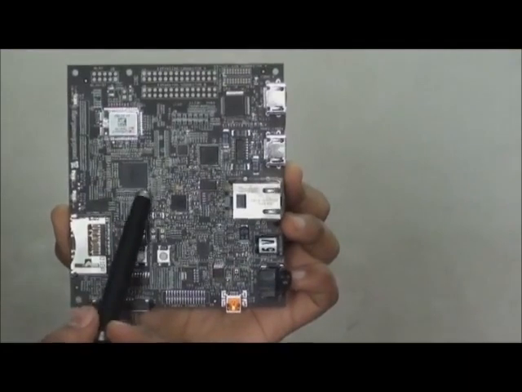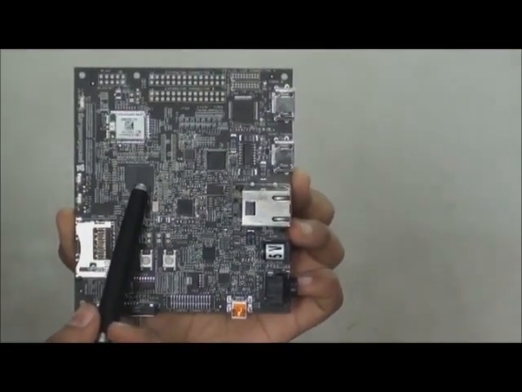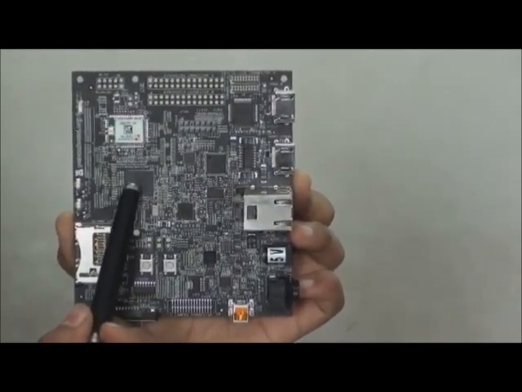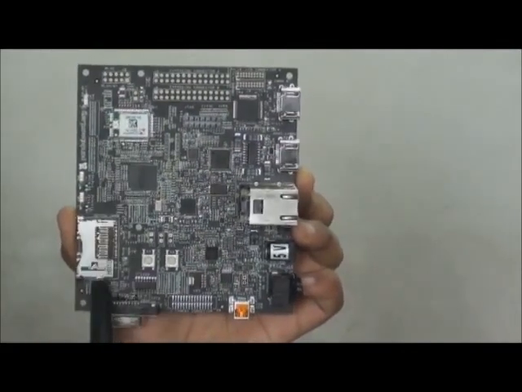Now we will mainly discuss features of the pandaboard and porting Ubuntu to it. This is the heart of the pandaboard, which is the OMAP 4430 processor, which mainly consists of a 1 GHz dual core ARM Cortex A9 core. This is the WLAN or Bluetooth interface.